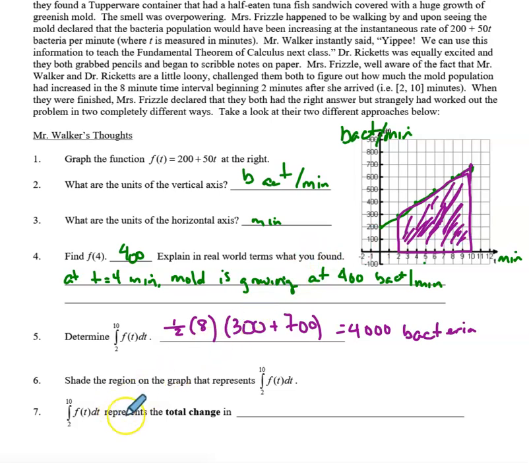And they want us to tell them what this integral of f of t from 2 to 10 represents. Well, this represents the total change in the number of bacteria spores or something like that, number of bacteria on the interval from 2 to 10 minutes.